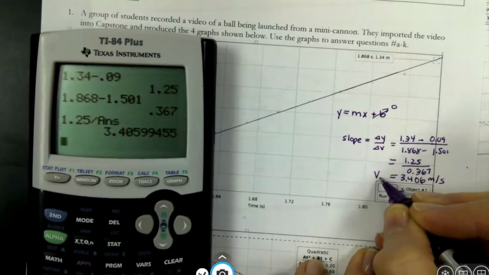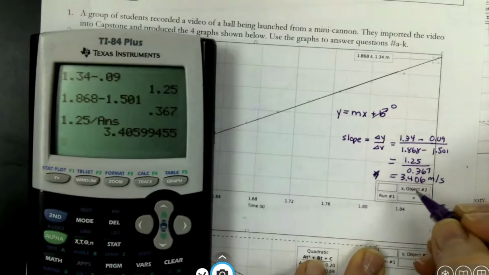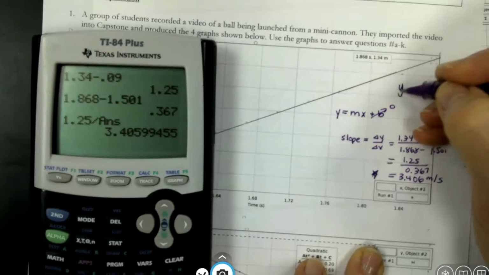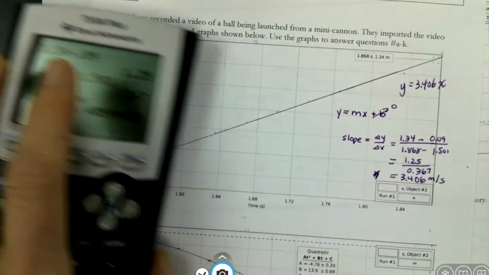That is my slope. Okay, so the equation of the line is that. All right, so let's go over here. So we're going to say y equals 3.406x. This is x position, so this is going to be my dx equals 3.406 times time.